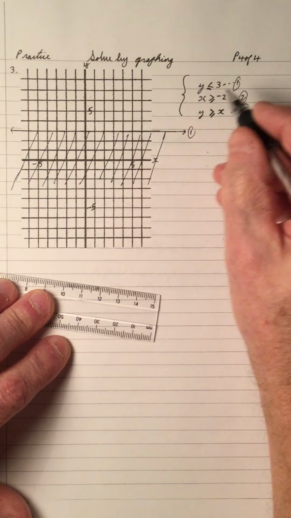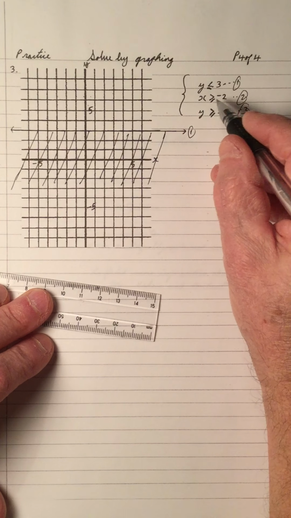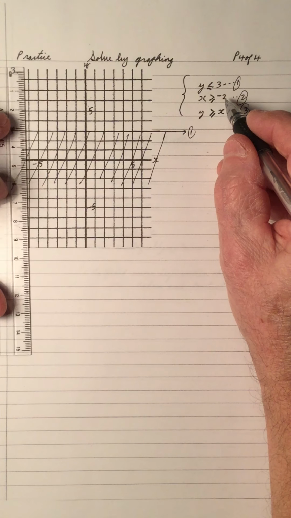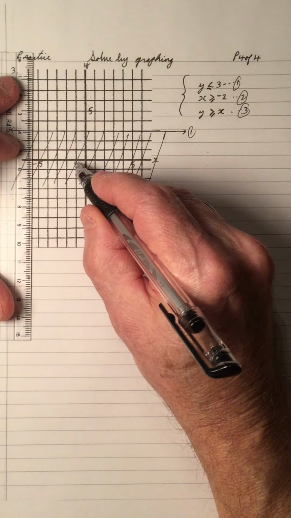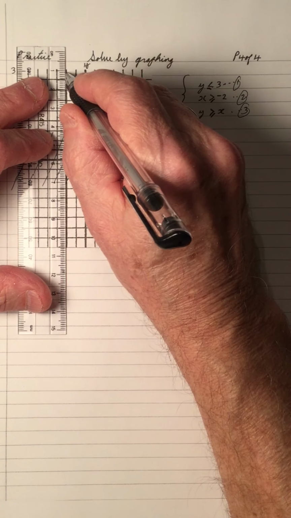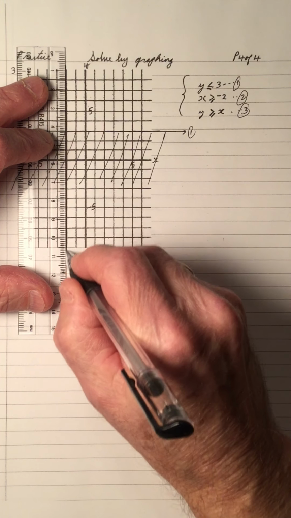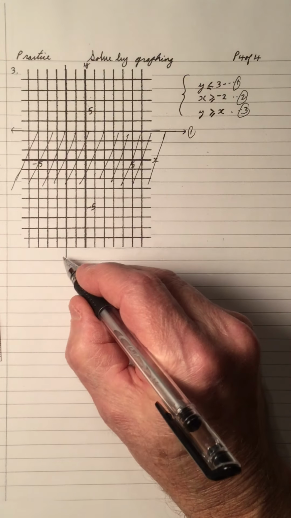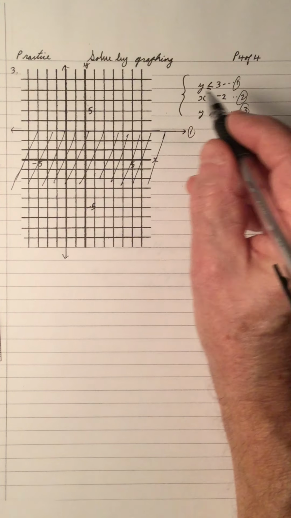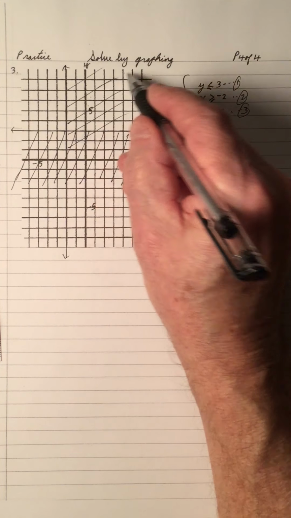Now let's graph the second one. X is greater than or equal to -2. X all alone, and -2, that's a vertical line going through -2. So X is -2, 0, -1, -2 right here. Again, I have a solid line on this grid line. So this is a solid line right here. And because it's vertical, greater than is on the right side, so we're shading on the right side.